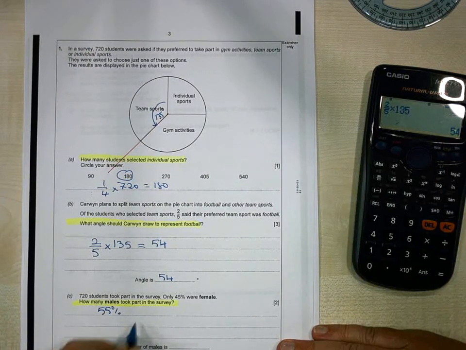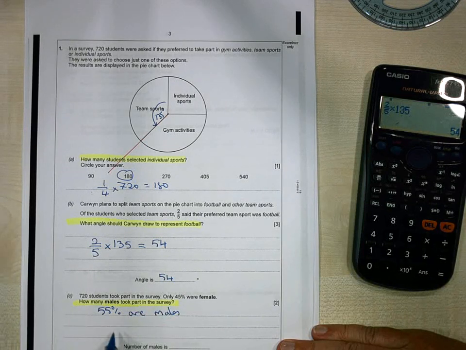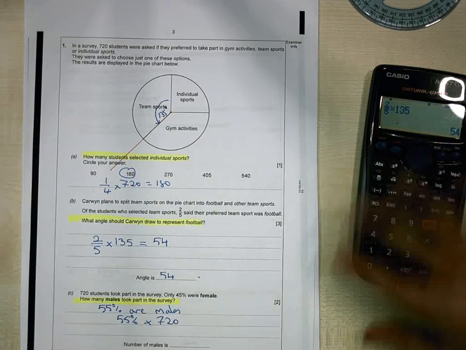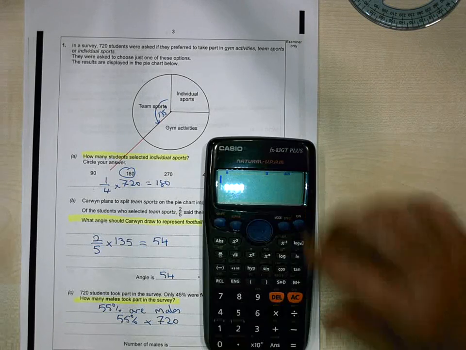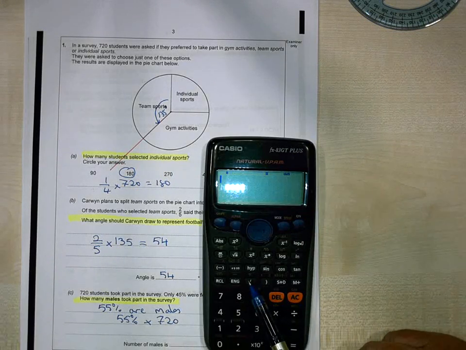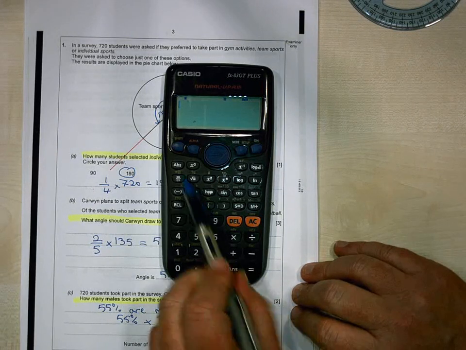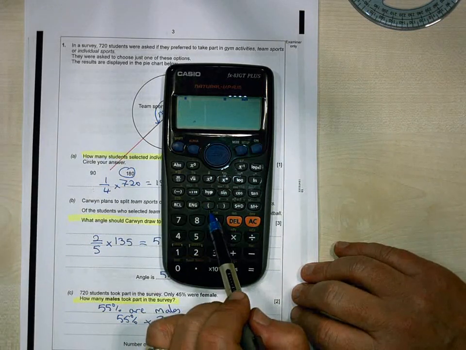I'll do the 55%. So 55% of, which is times, 720. Now, when I teach percentages with a calculator, I encourage you to use the percent button, which is above the open bracket, so it's shift percent.